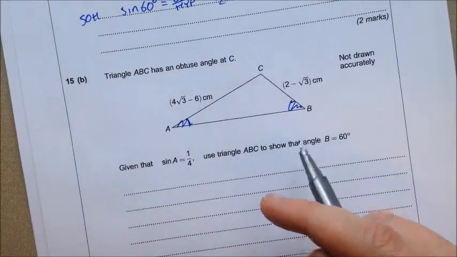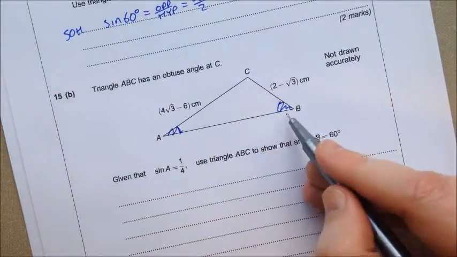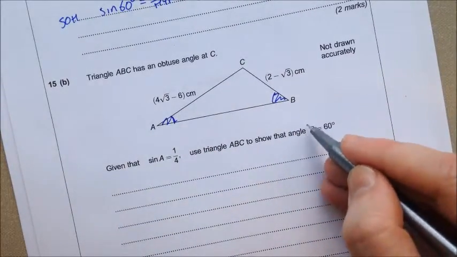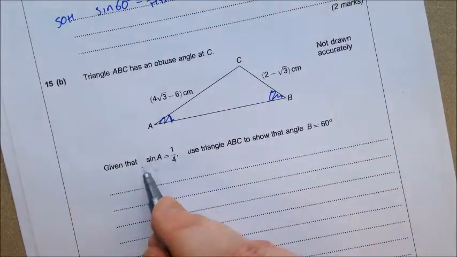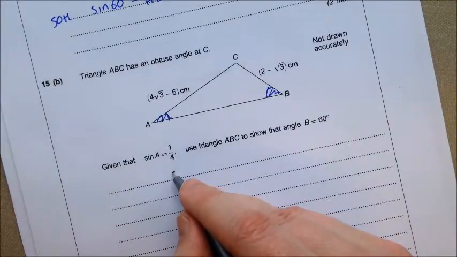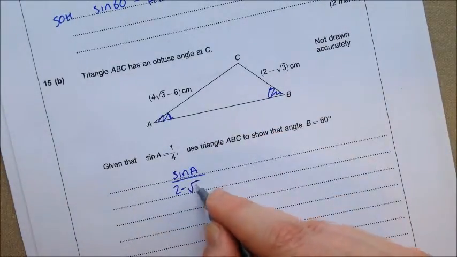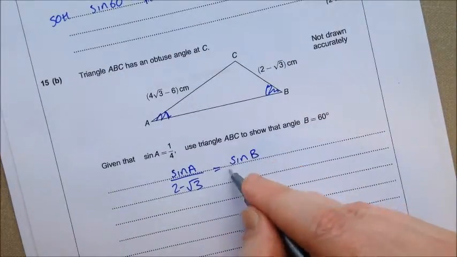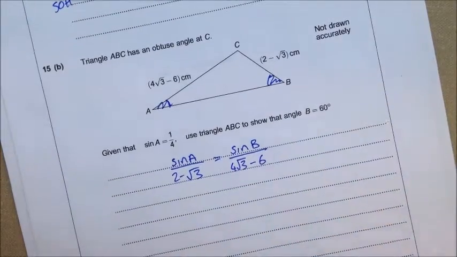Now on this one we're going to be using the sine rule. I can tell that because we've got a side and an opposite angle. We're asked about sine B, angle B, and we're told about angle A, and that's how I knew to use them. Plus the fact that it says sine A here. So let's write that out. We've got sine A over the opposite side, 2 take away root 3, equals sine B over 4 root 3 take away 6.